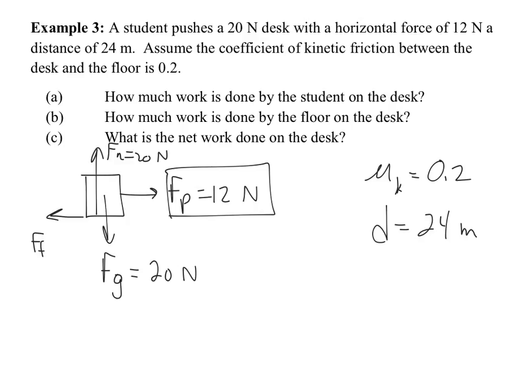Wait, so we're trying to find the work done by the student on the desk? Yep. Because I just thought, because they're putting the force of 12 and 20, I thought they were like... Well, 20 is the table pushing back up on the weight, right? Isn't that the weight of the desk? It is. So I thought you would need the weight of the desk to incorporate into the force. Okay, well, believe it or not, ready?